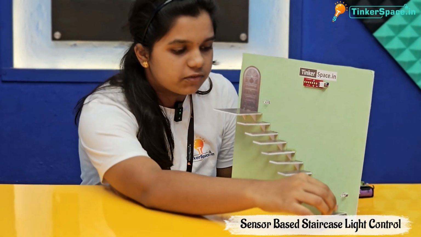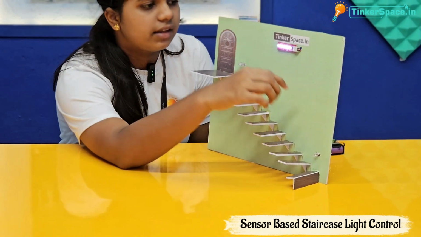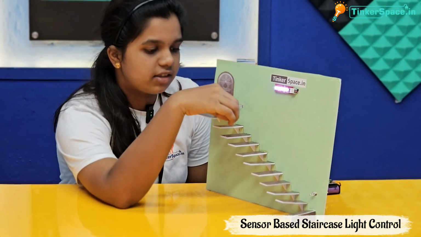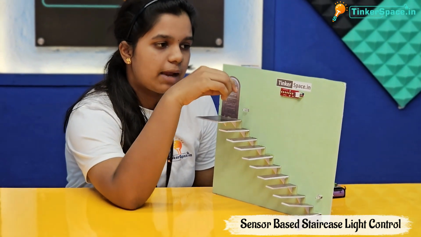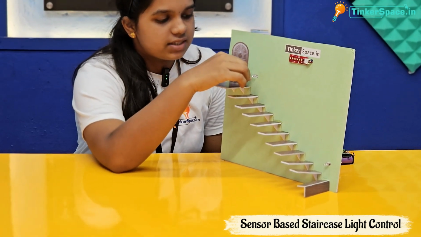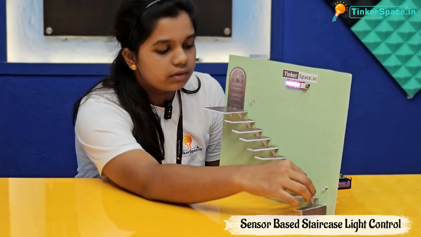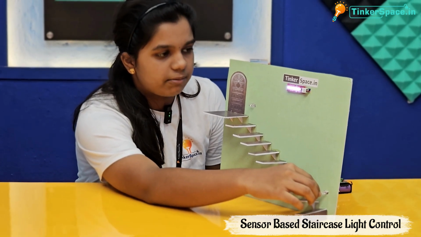When a person comes from the bottom, the sensor detects and the lamp turns on. When the person reaches the top, the sensor detects and the lamp turns off. Same way, when the person goes down, the sensor detects and the lamp turns on. When the person reaches the bottom, the sensor detects and the lamp turns off.